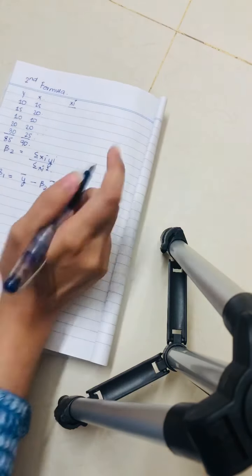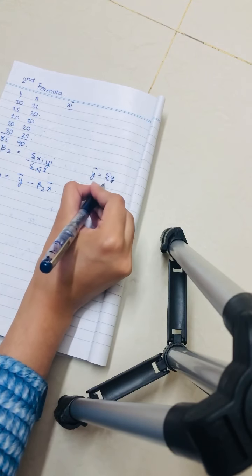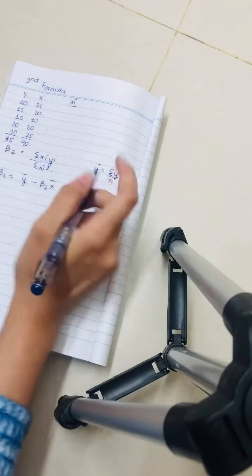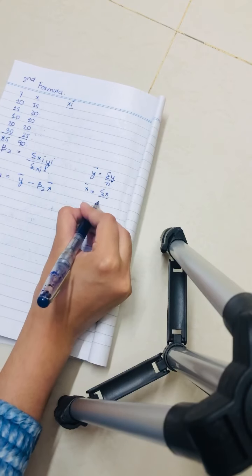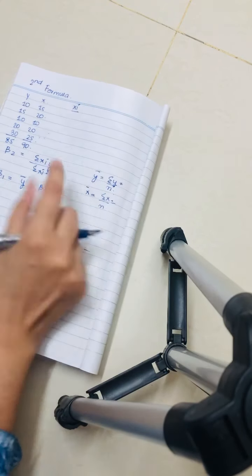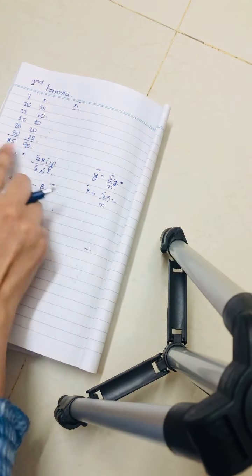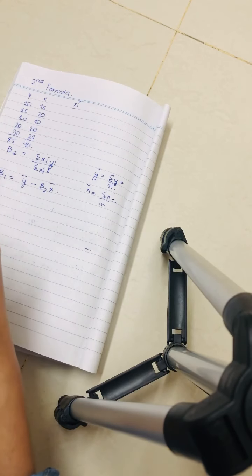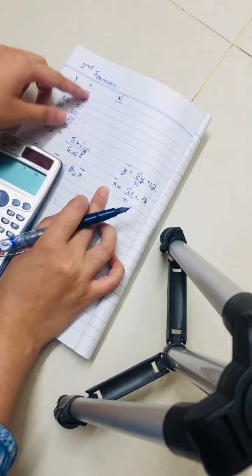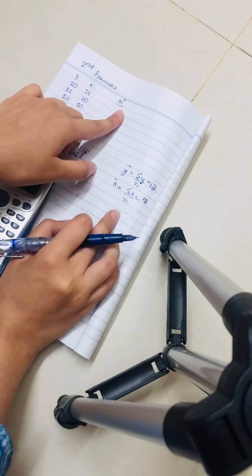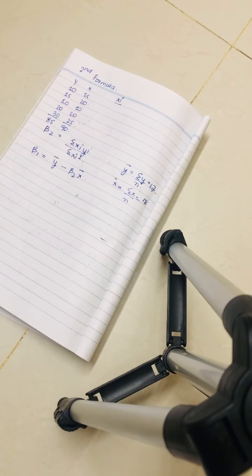The formula for y bar is summation y upon number of total, and the formula for x bar is summation x upon number of total. The number of total is 1, 2, 3, 4, 5, and summation y is 85, so 85 divided by 5. Now for calculating xi, I have to subtract x bar from x, and y bar from y for yi.